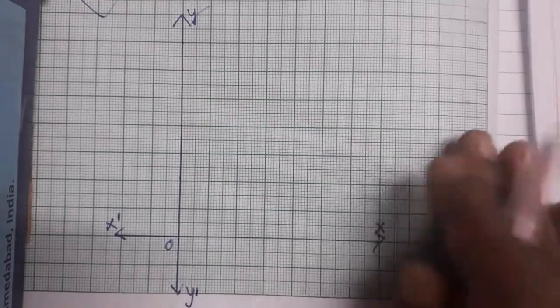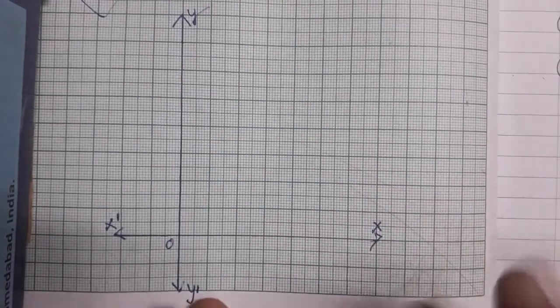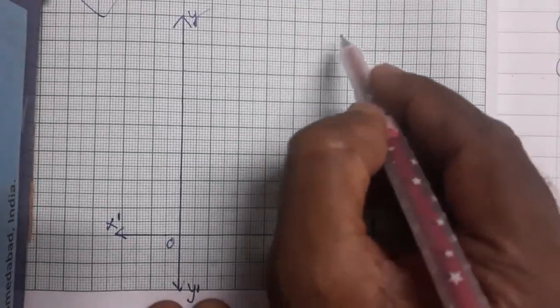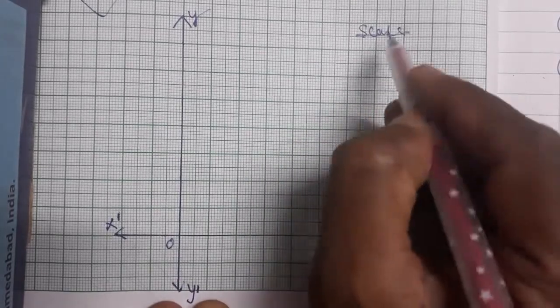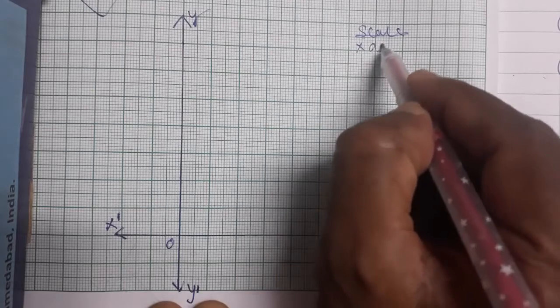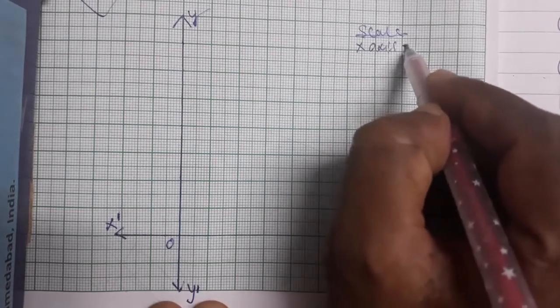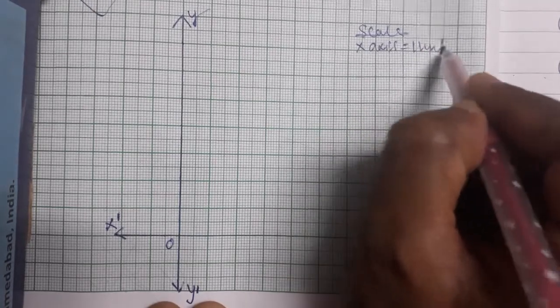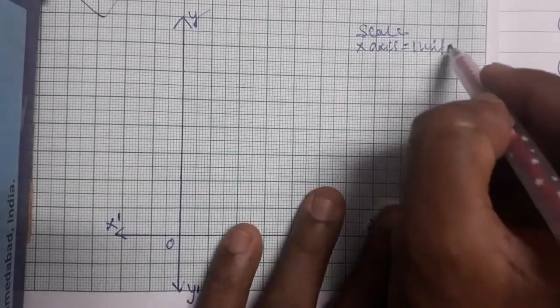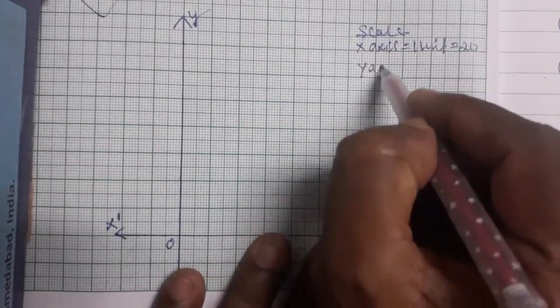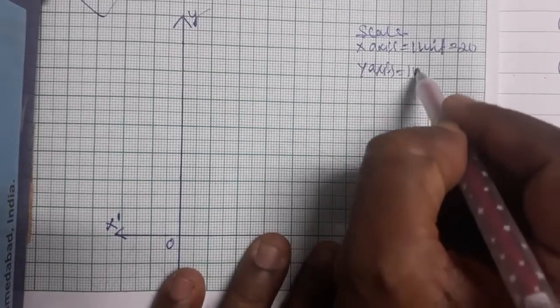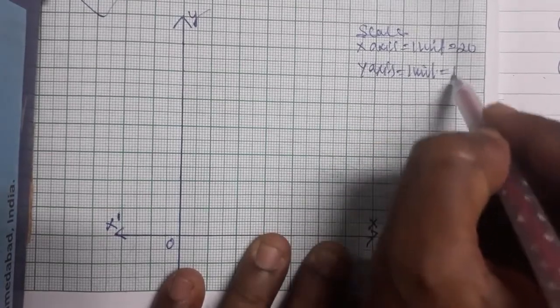Now you have to choose the scale. I am writing the scale here. I hope you can see. On the x-axis, 1 unit I'll take as 20. I'll tell you why I took 20. On the y-axis, 1 unit I will take as 10.